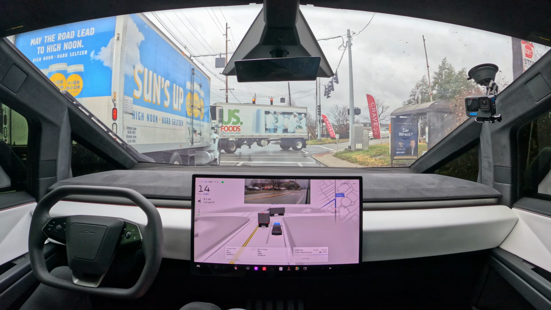It almost has to be a simultaneous move where you turn and then get over all at the same time to avoid the painted lines. And I think FSD doesn't want to cross those lines so much that it just says, I can't do this, basically. And it's unfortunate, but it's happened to me a couple times there.